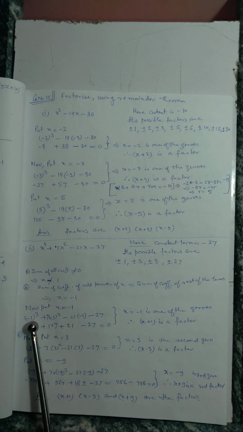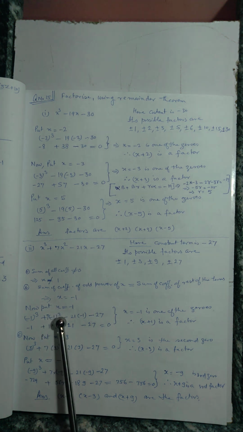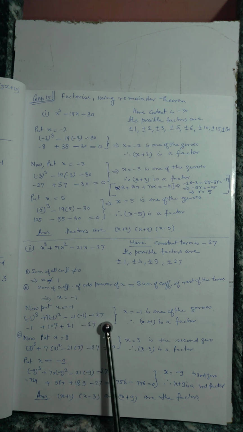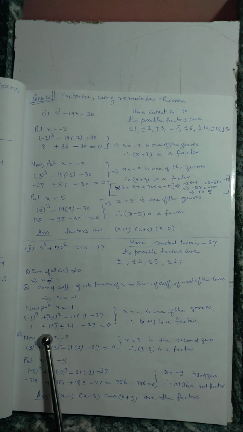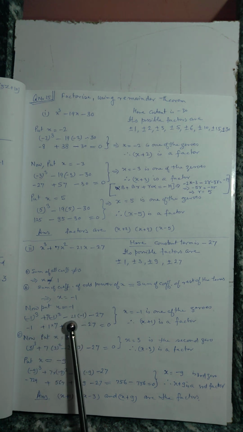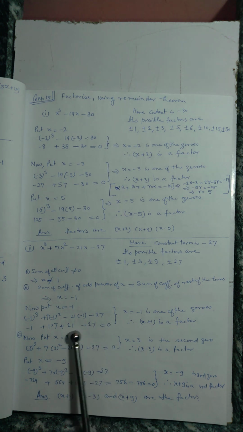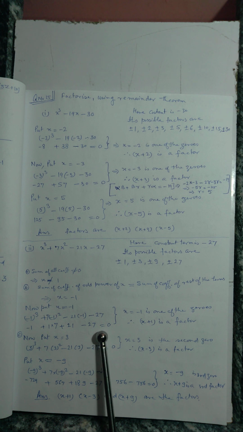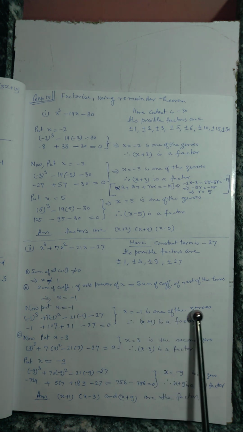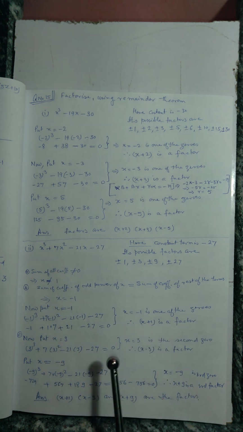Now we see minus 1 raised to power 3, 7 into minus 1 raised to power 2, minus 21 into minus 1, minus 27. Here you will get minus 1. Here you will get 1 into 7. Here minus 1 into minus 21, that will be plus 21. Here minus 27. So on adding all these you will get 0. x is equal to minus 1 is one of the zeros. So therefore x plus 1 is a factor.